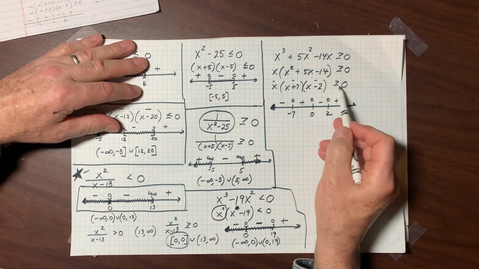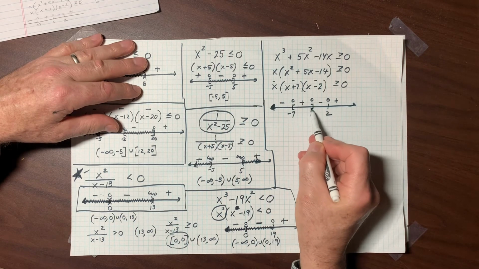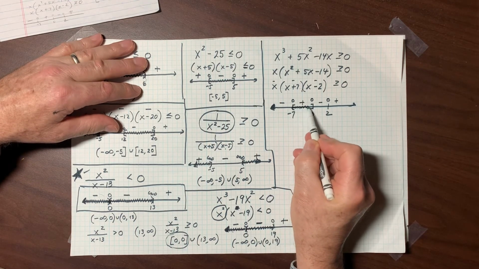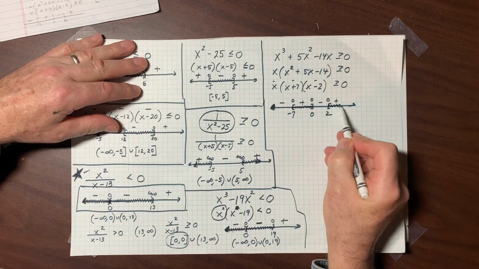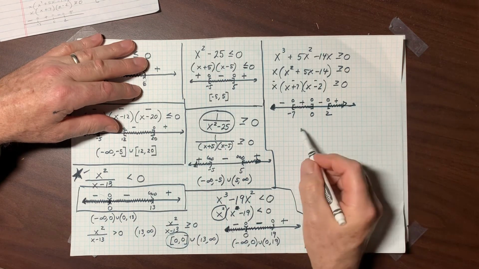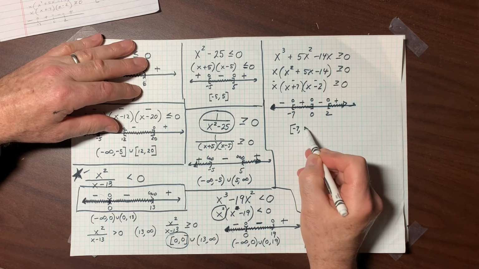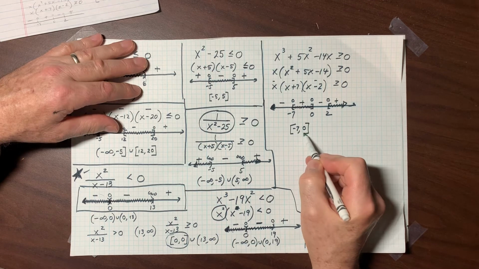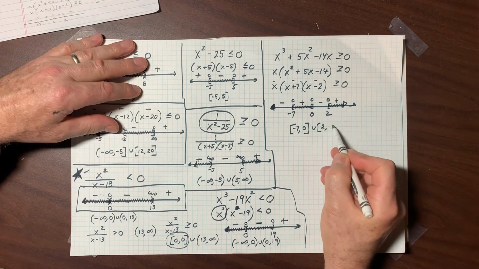And I want to know when it's greater than or equal to 0. So that's going to be this interval here, from negative 7 to 0, including the endpoints, in union with 2 to infinity. So in interval notation, square bracket, negative 7 to 0, square bracket, in union with square bracket 2 to infinity.